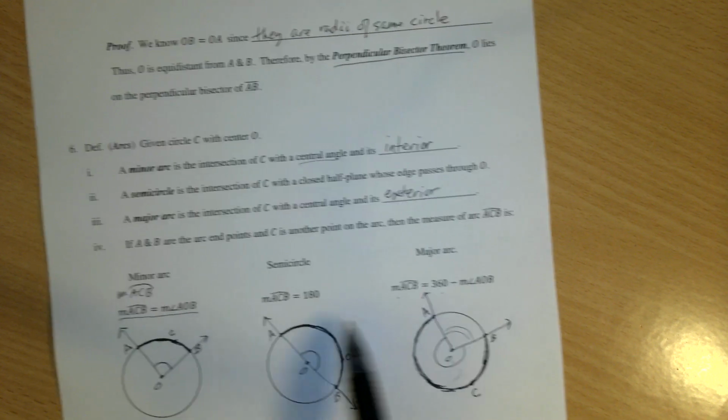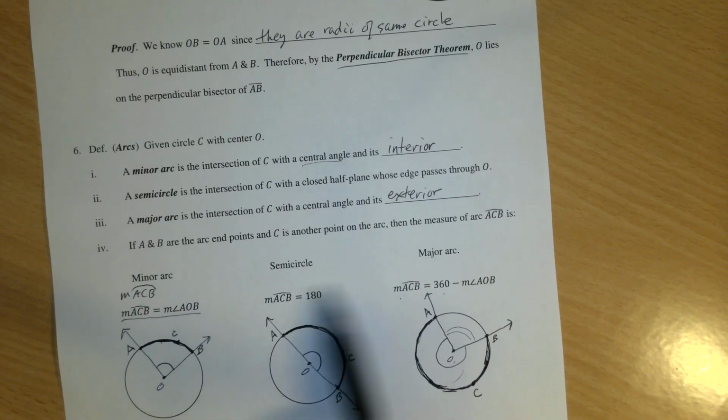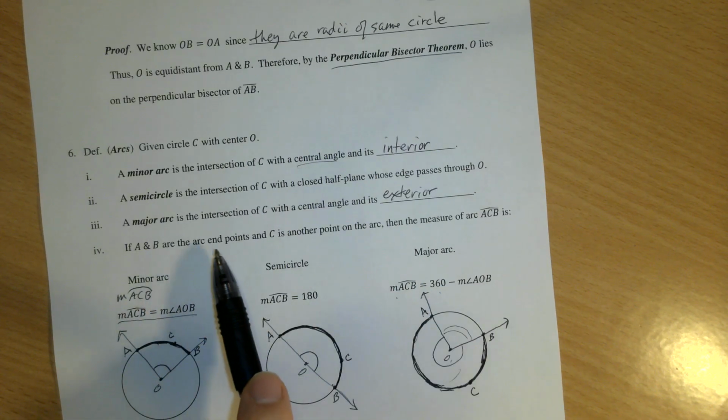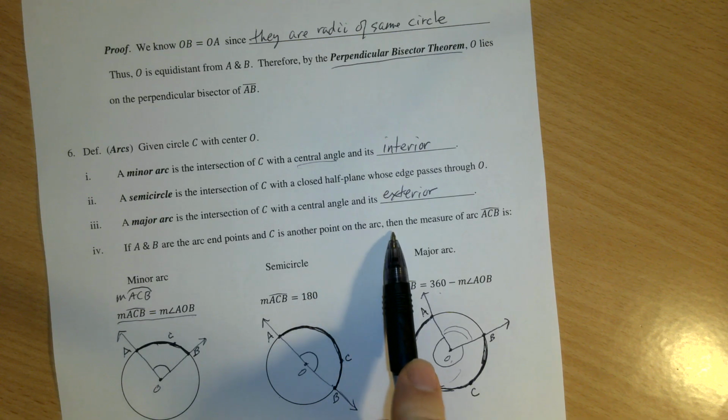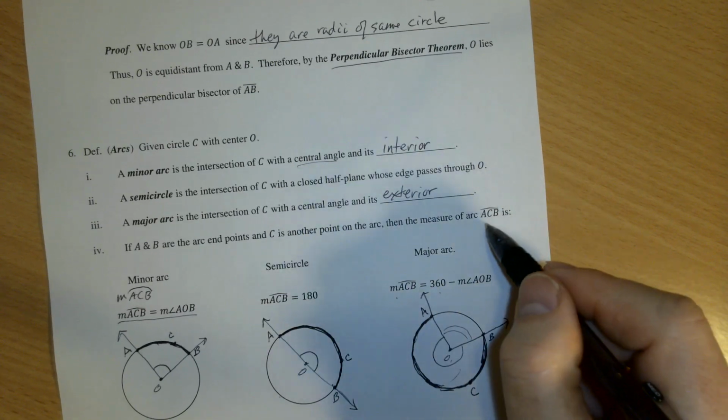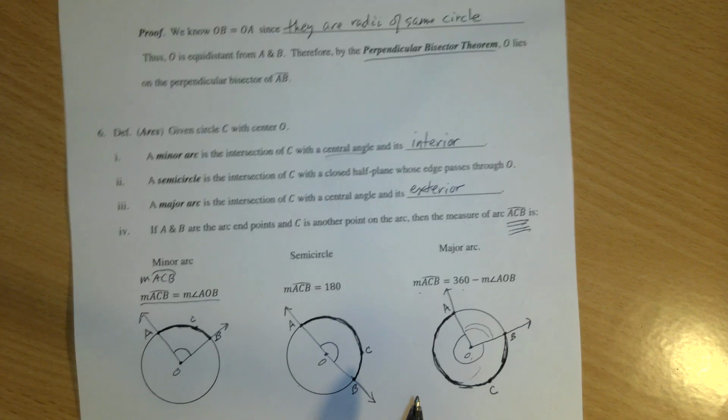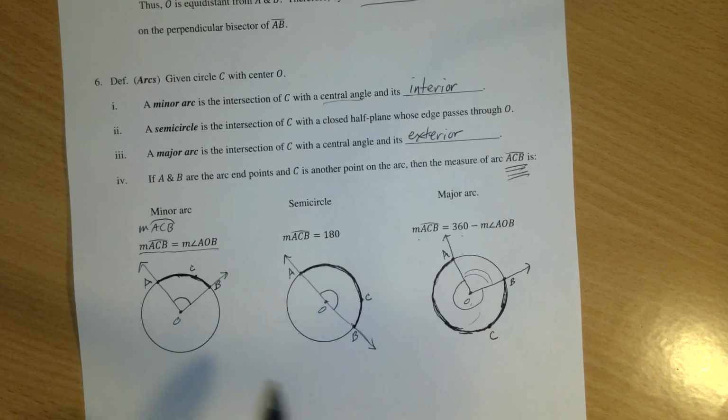Okay, so actually we've already done this. The title of this was, if A and B are the arc endpoints and C is another point on the arc, then the measure of the arc ACB is what we just did down here.